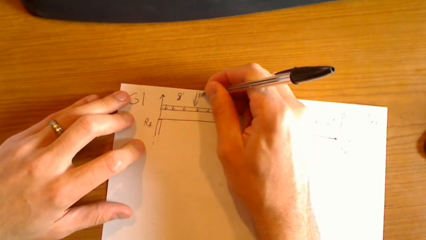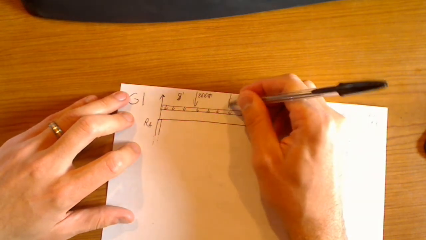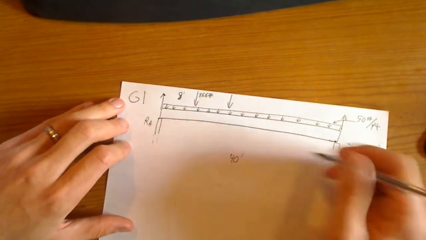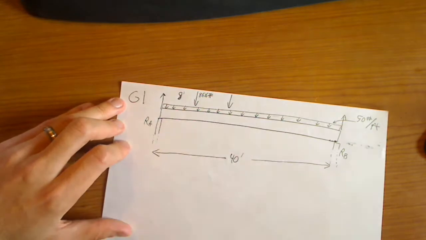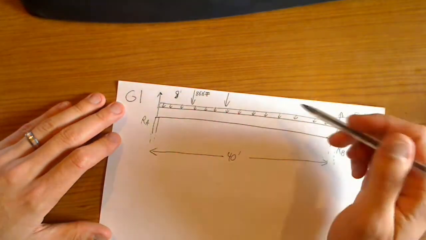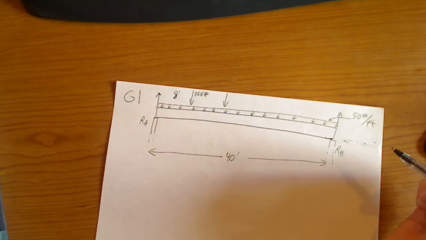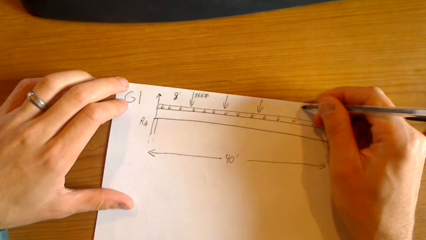That is 8,616 pounds. There. Let's make sure I don't screw this up. This is 40 feet long. And then we should divide up into 5 spaces. So I'm not doing too bad here.